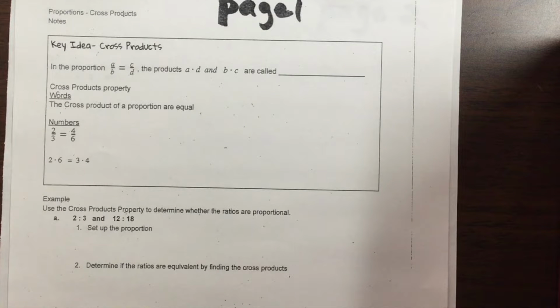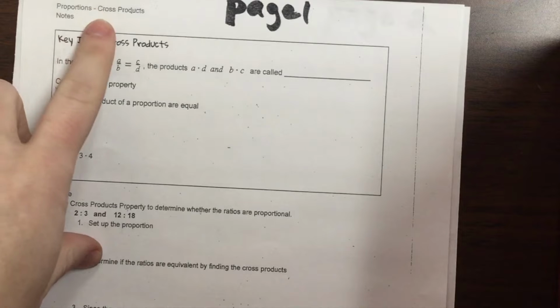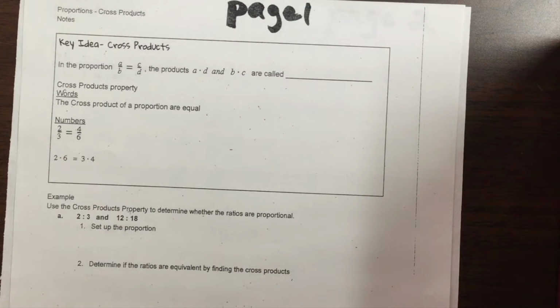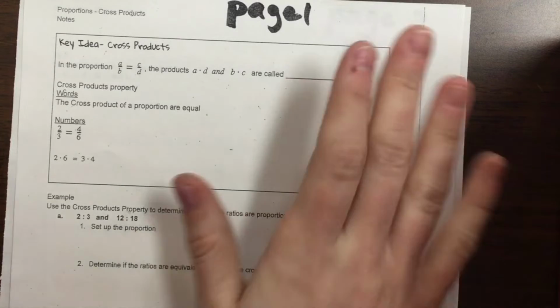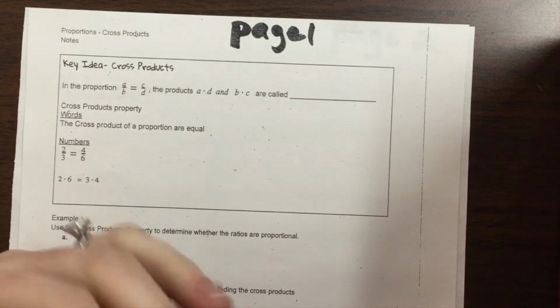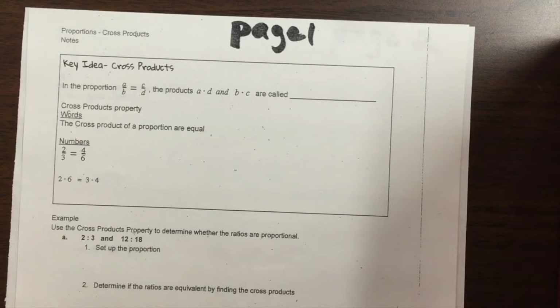Alrighty. This video is going to be about proportions, specifically talking about cross products. You might have heard of cross multiplication before. That's basically what this is. I'm not going to glue mine in first. I'm going to write on them first this time.